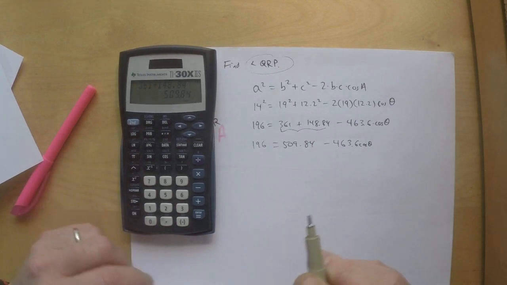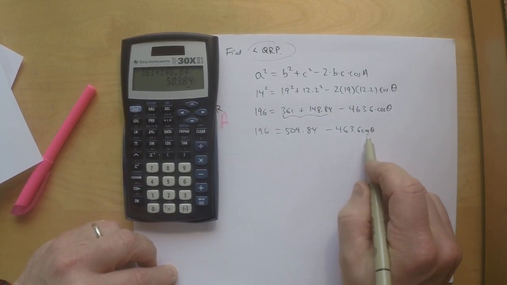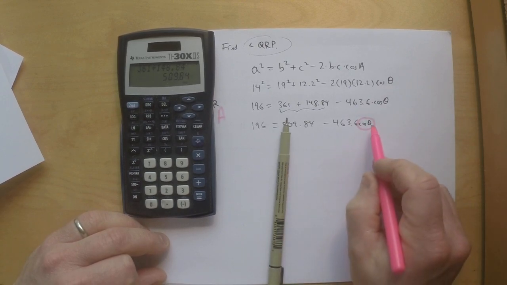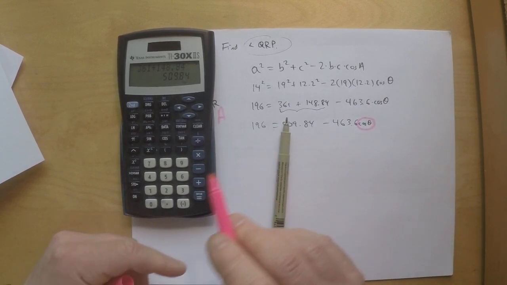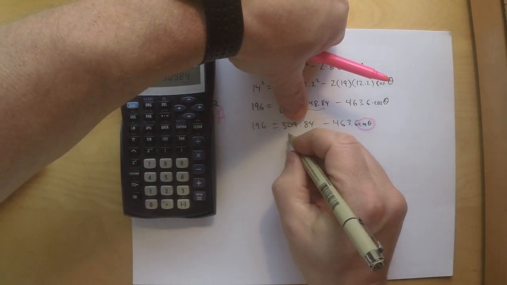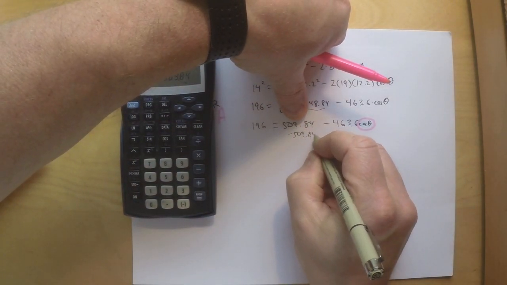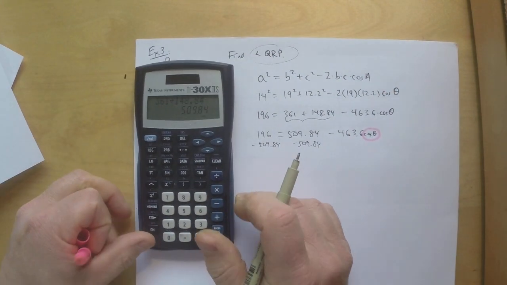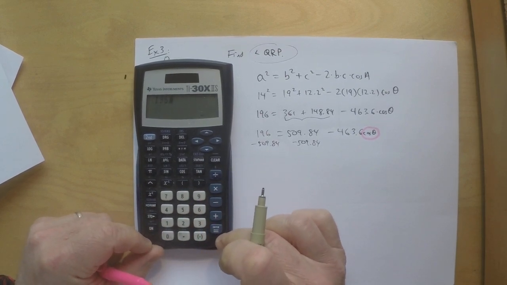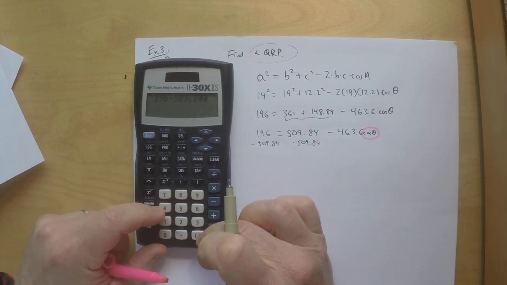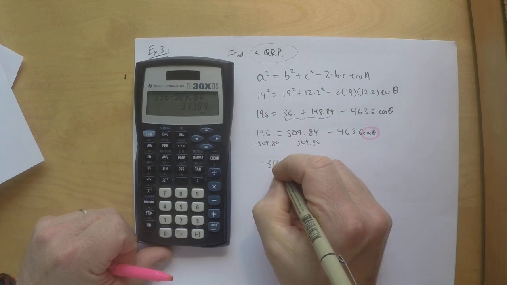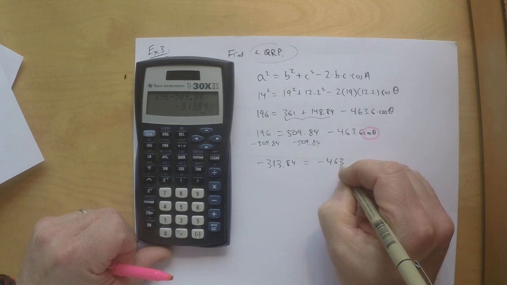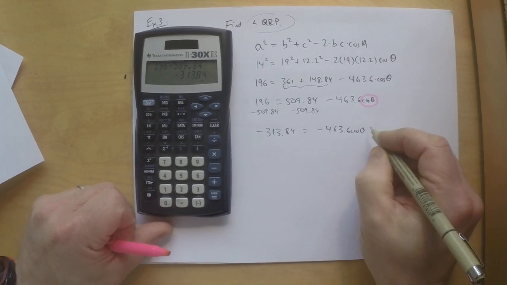The only way to get this by itself, because right now we're trying to get cos theta by itself to lead to theta, is to move the 509.84 over to the other side by subtracting it. So it's a little bit of grunt work. 196 minus 509.84, I get negative 313.84, and it leaves me with my negative 463.6 cos theta.